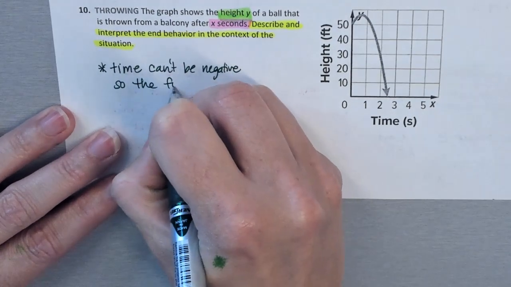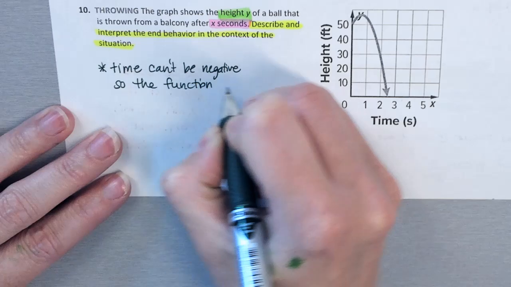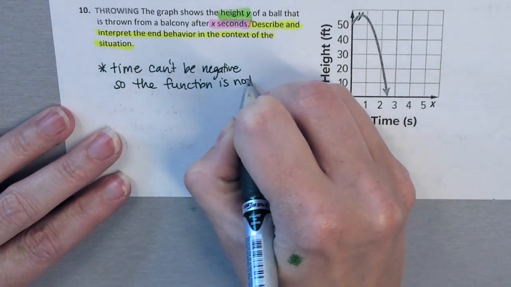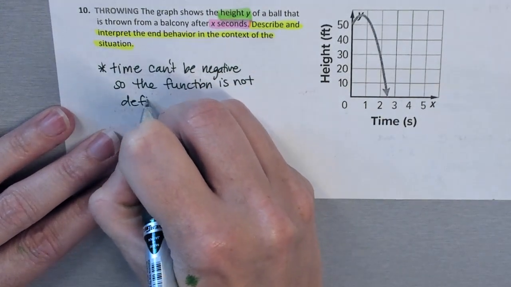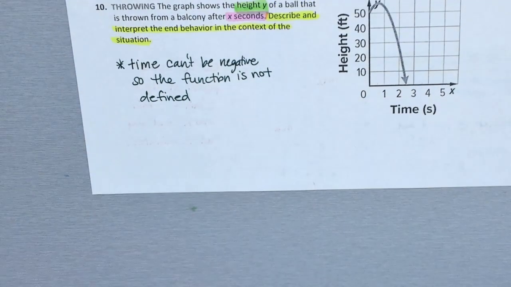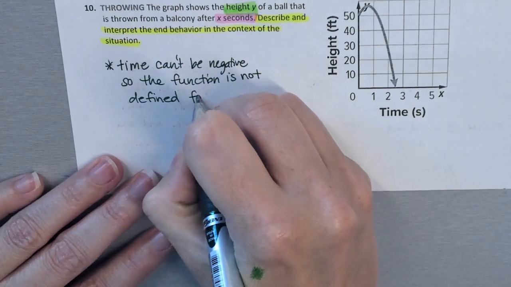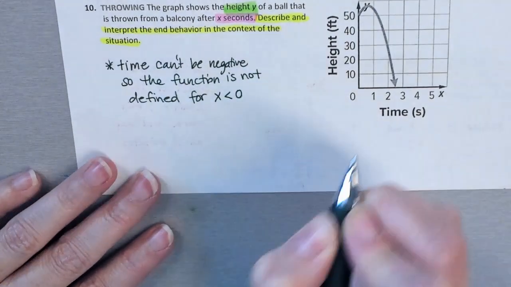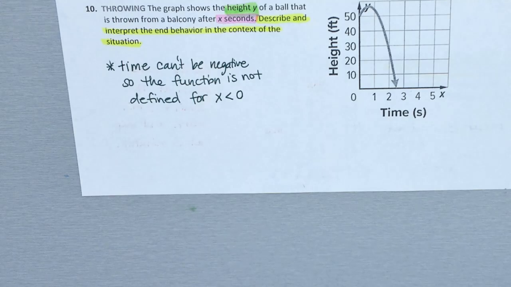So that means your function is not defined. Okay, time can't be negative in this case, so the function is not defined for all the values of x where it's less than 0. If the time is less than 0, it's not going to be defined here.